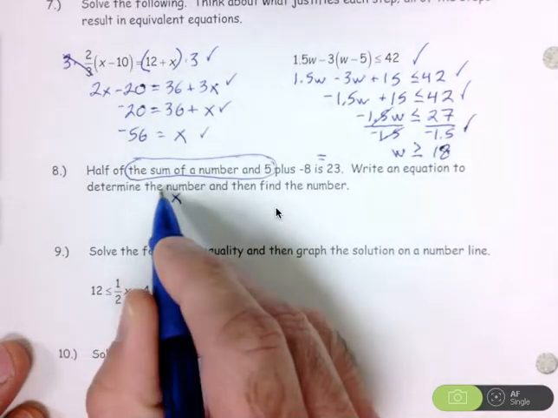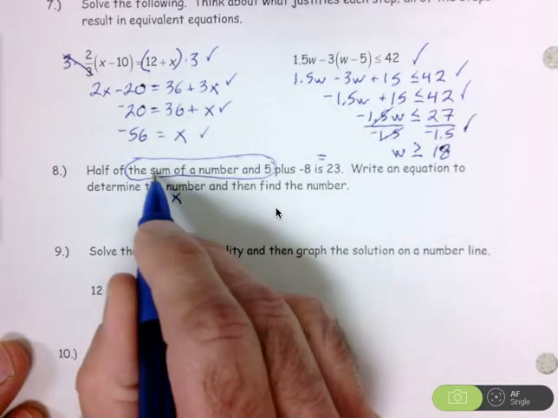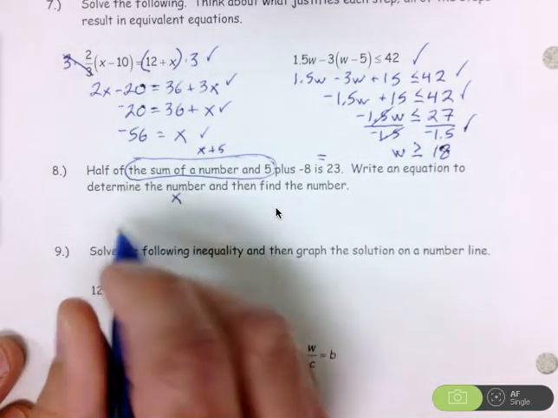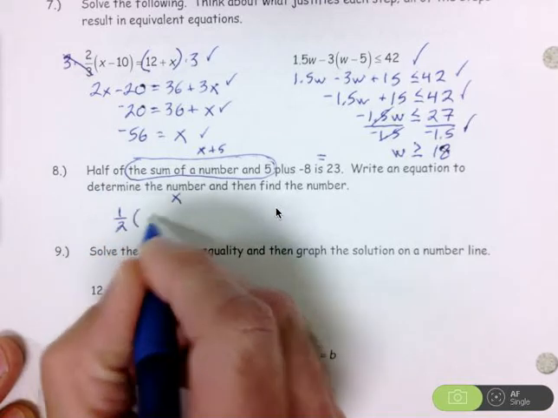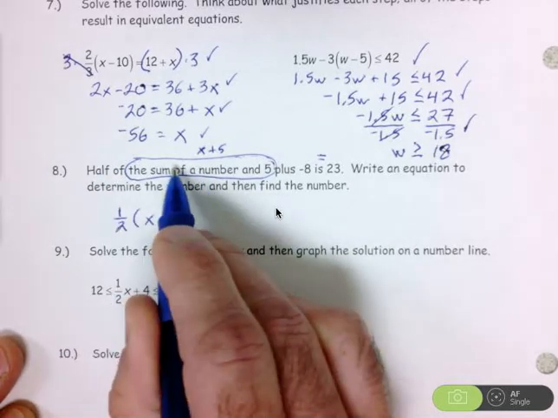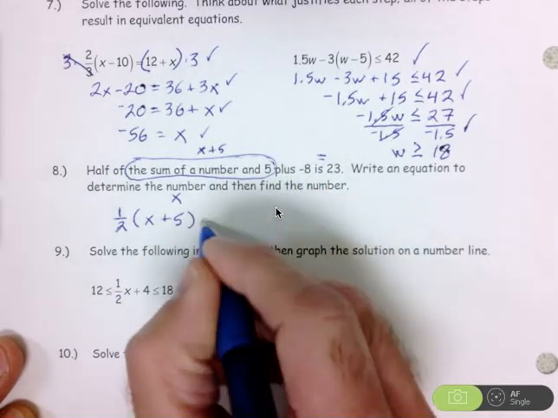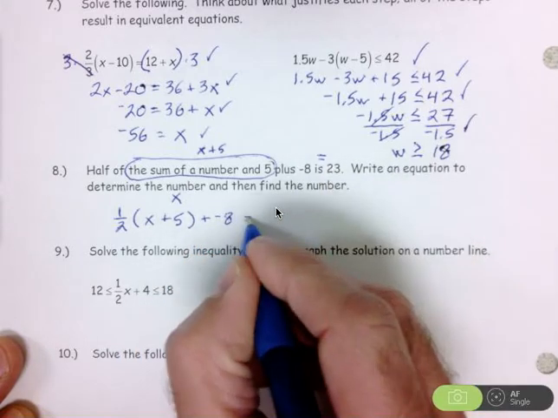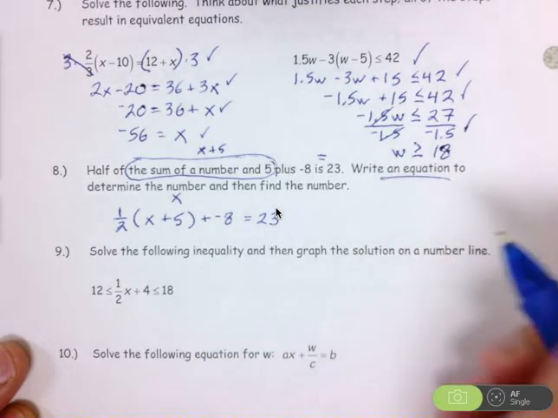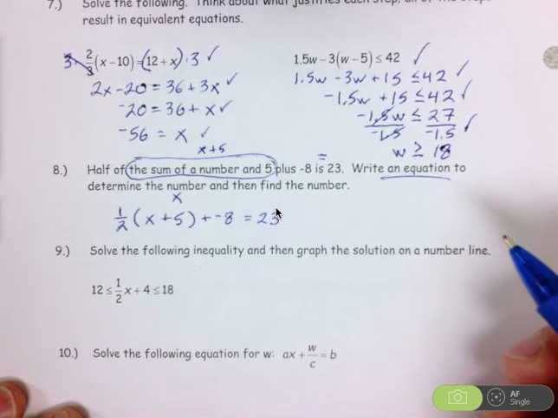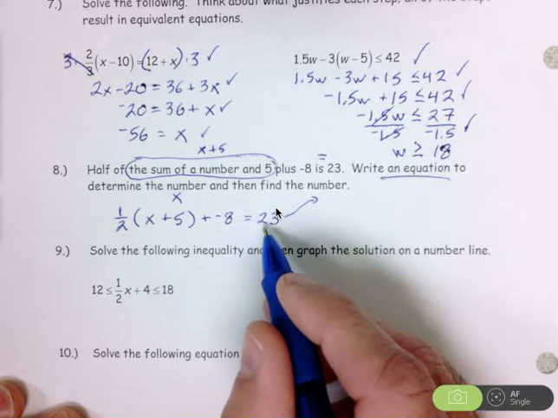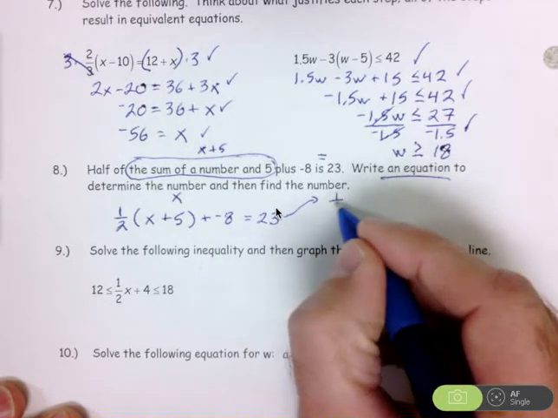So the number we don't know, that's the x, and we're taking the sum of the x and the 5. And that's what we're taking half of. So if I wrote this equation, I would take the 1/2 and I'm multiplying it to the quantity x plus 5. So half of the quantity x plus 5 plus a negative 8, that's what's going to equal my 23. This is the equation then that we needed to write in order to determine our number. Now we can find that number. So I would add 8 to both sides first. So adding 8 to both sides of the equation, 23 plus 8 will give me 31.